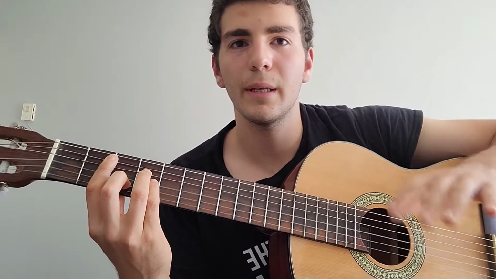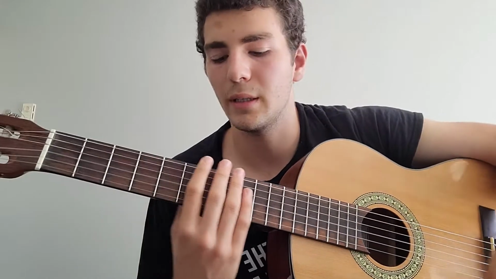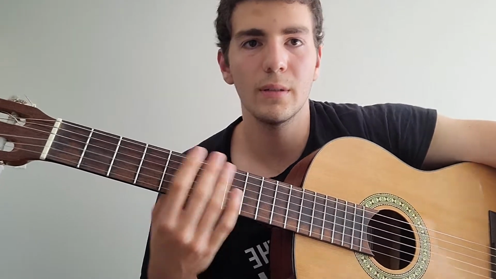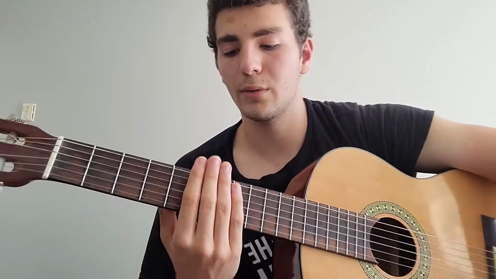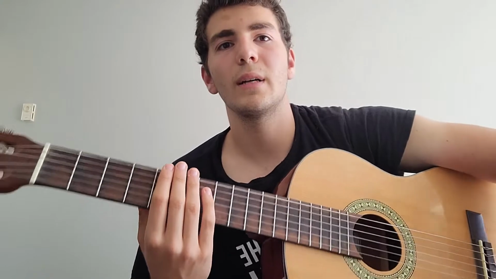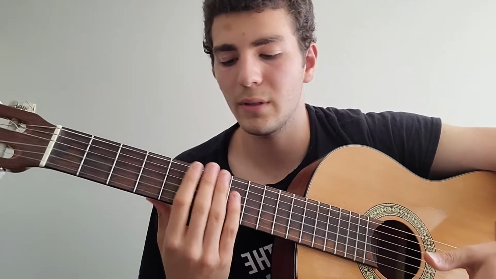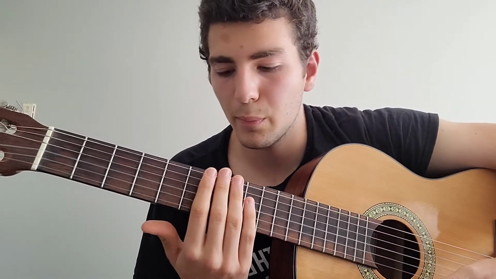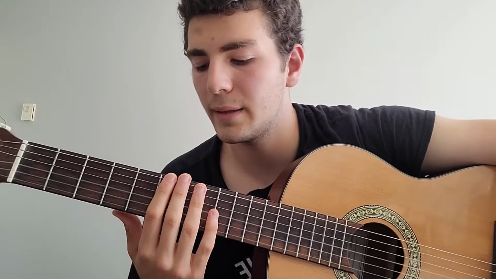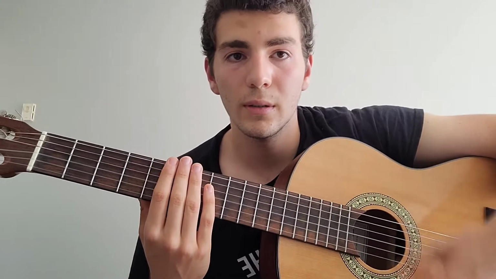Before actually playing it with the chords, I really suggest you practice with muted strings. In order to do this, you barely touch the strings so that you mute them. Definitely don't press down. You just touch it. And that should give you the muted strings.